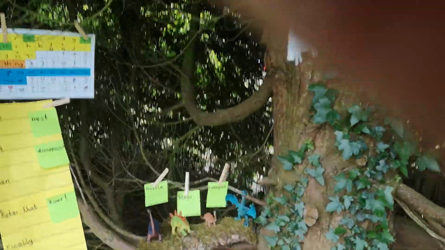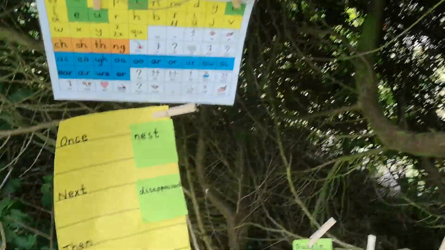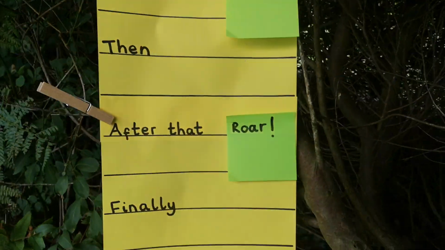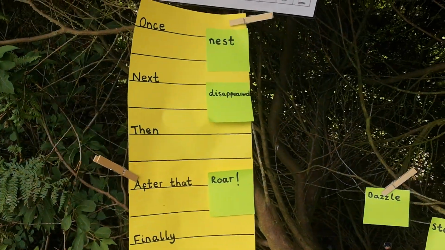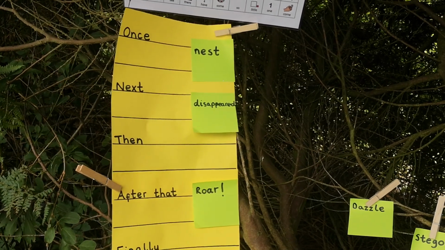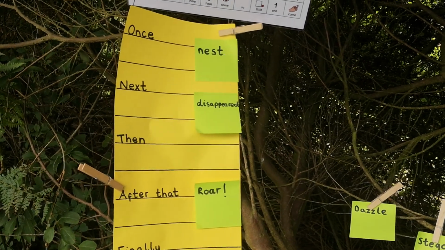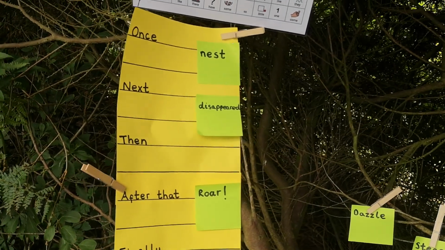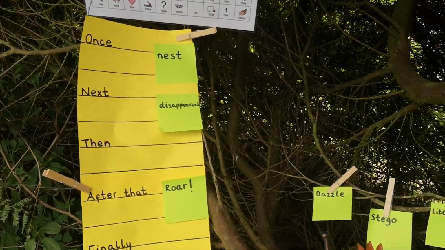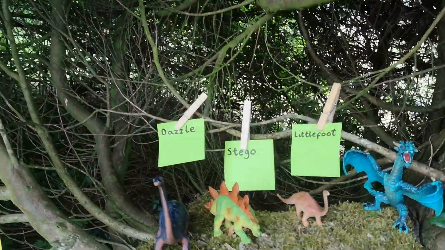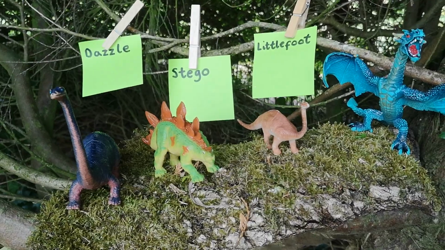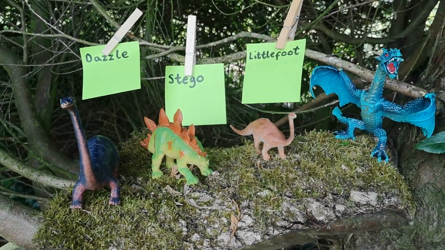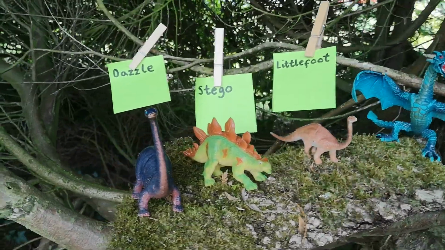So like last week, I have my writing paper, and on my writing paper it has the sentence starters which I'm going to be using for the different parts of the story, and then I have put my characters on a little nest that I made. Okay, I hope you enjoy listening to my story.